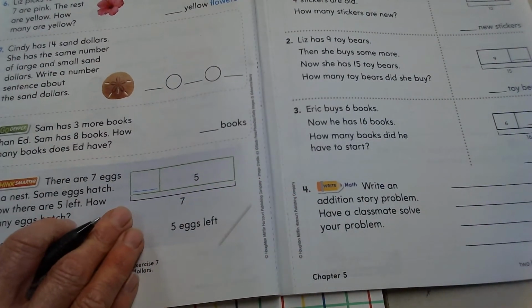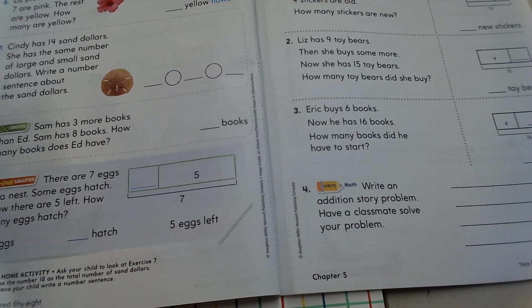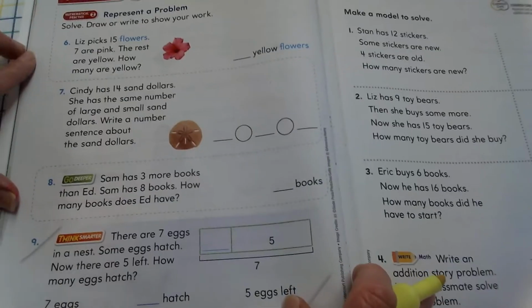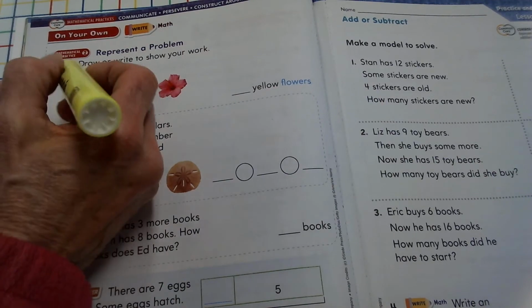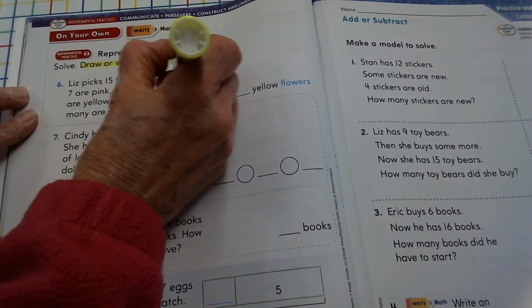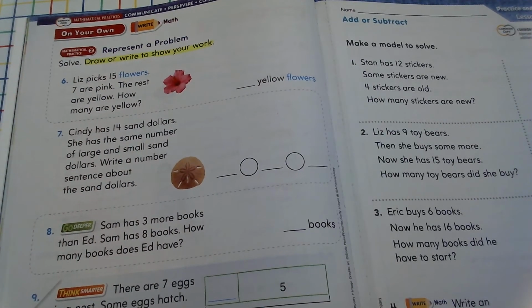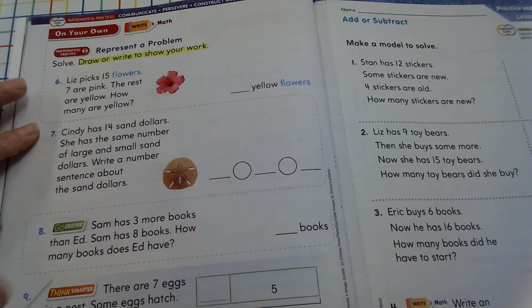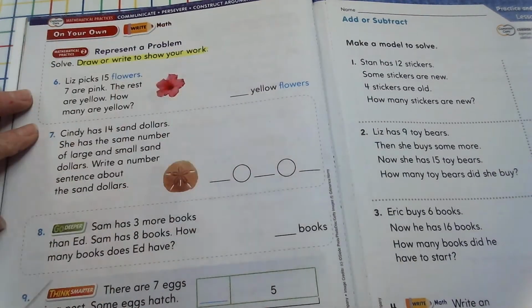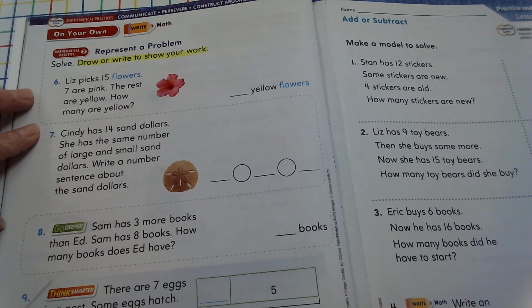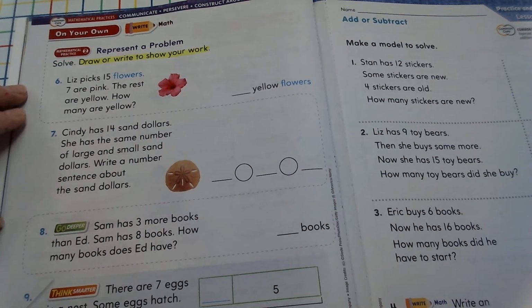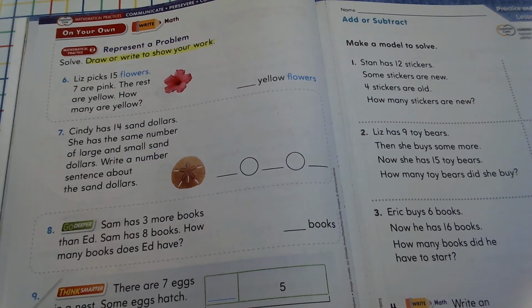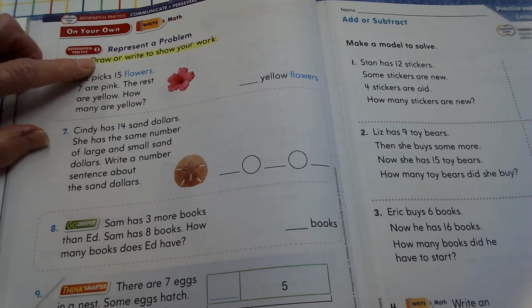We're going to be doing the same thing. Now the directions, I have to be sure to do exactly what it says. The directions say draw or write to show your work. So I can't just write an answer. It says show your work. I need to draw a picture of the counters, or draw the blocks, or draw circles. I need to do something to show how I solved it.